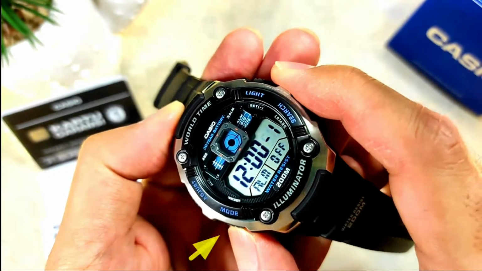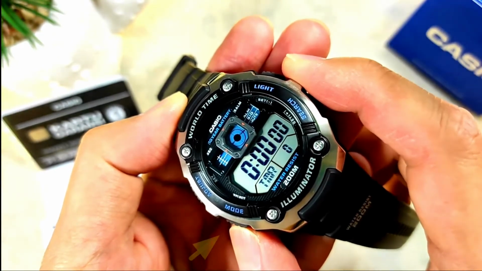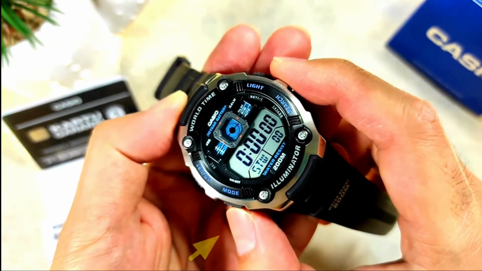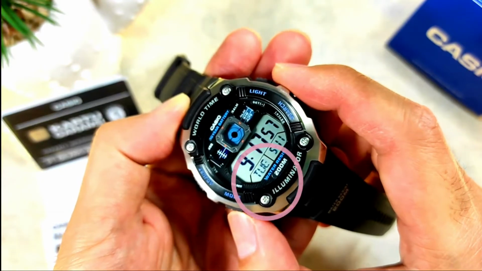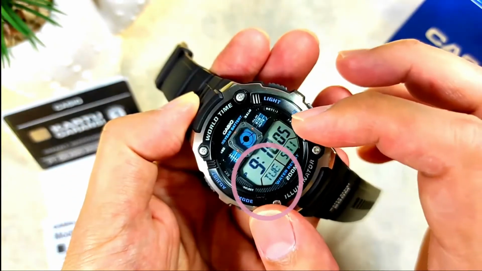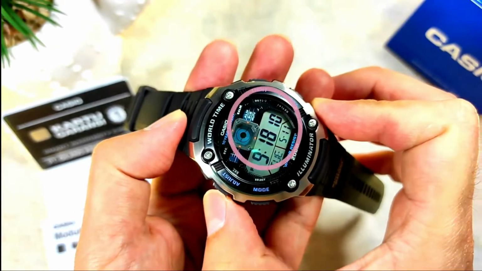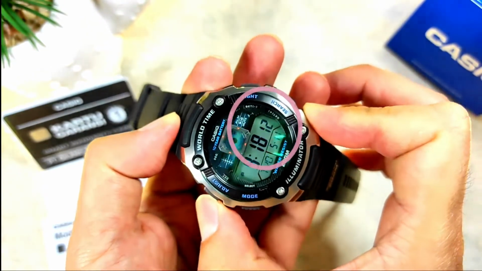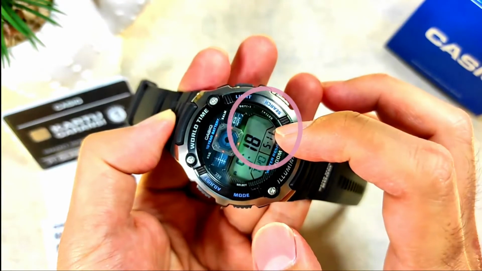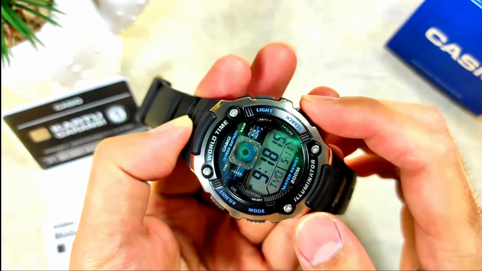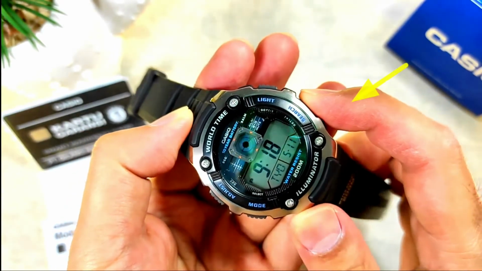The first step is to put the watch in the time mode by pressing the mode button a few times until you see the day of the week. Press and hold the adjust button for 2 seconds until the second starts blinking on the screen. Press the search button one time to reset the second to 0.